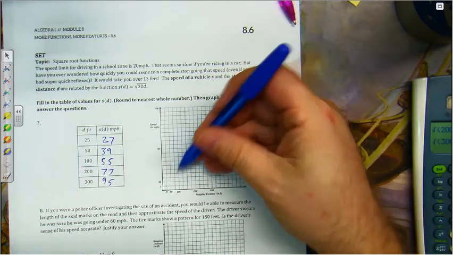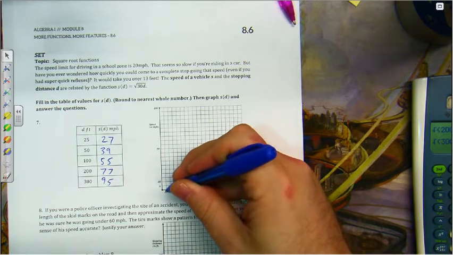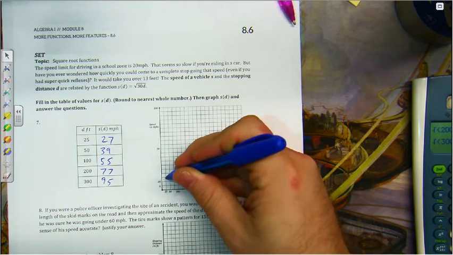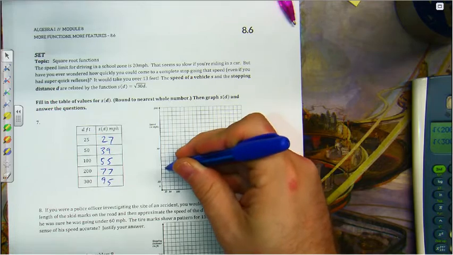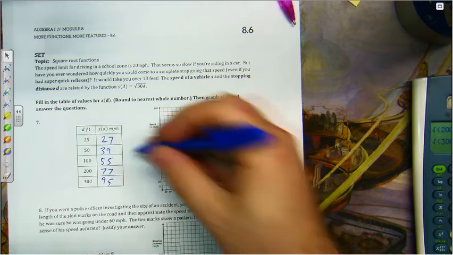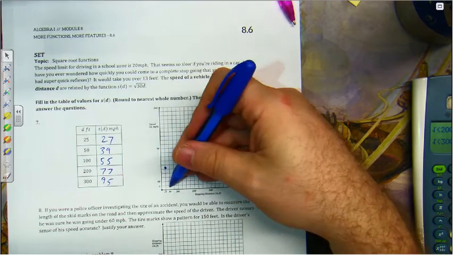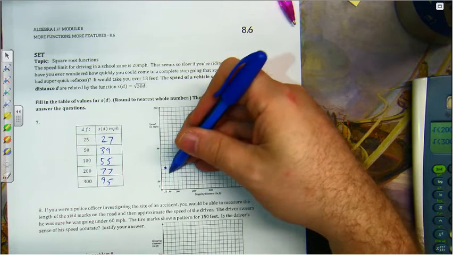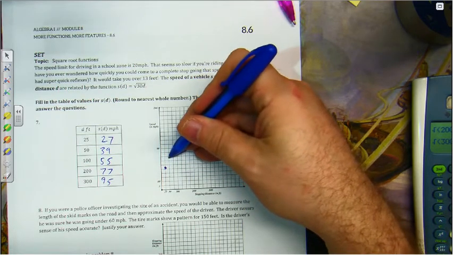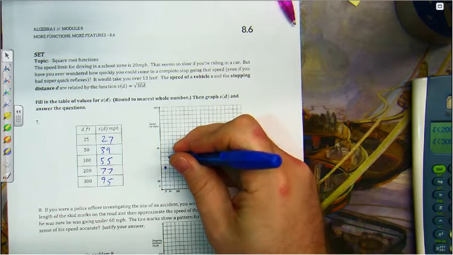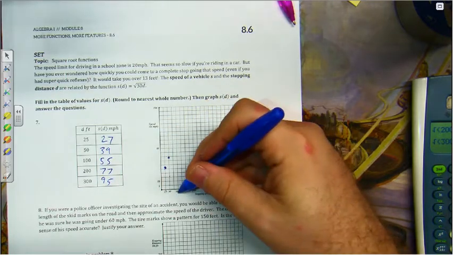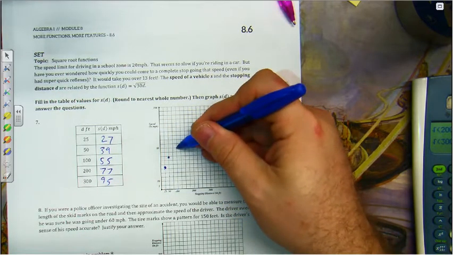So here's our stopping distance. At 25, we need to be going 27. So 5, 10, 15, 20, 25, 27. 50 is 39. So 5, 10, 15, 20, 25, 30, 35, 40. So a little under 40. At 100, it's 55.